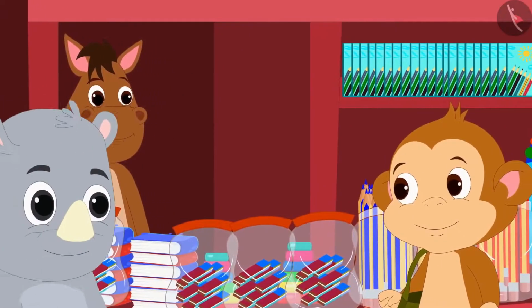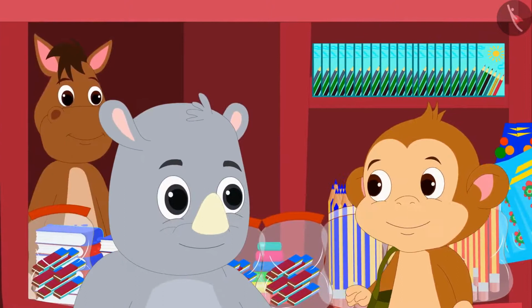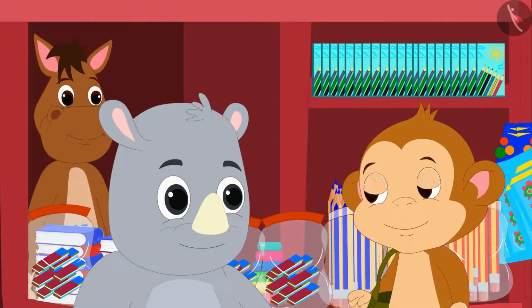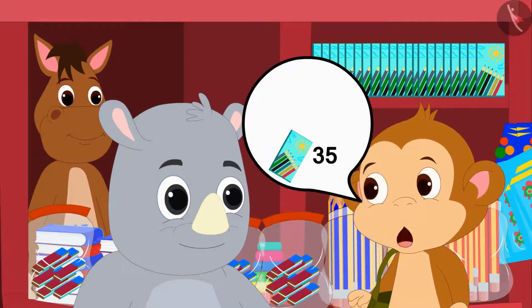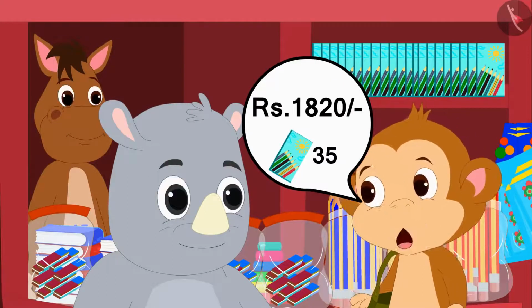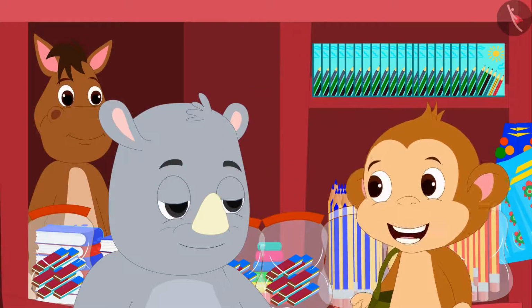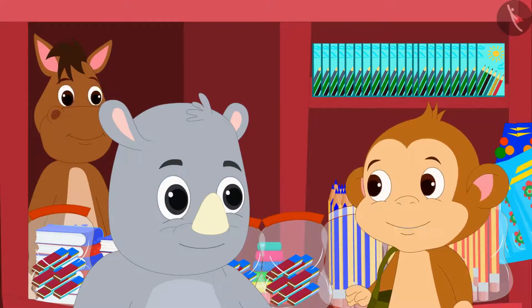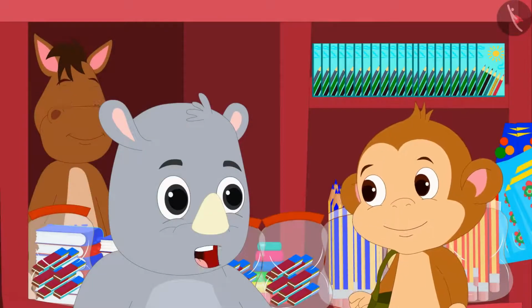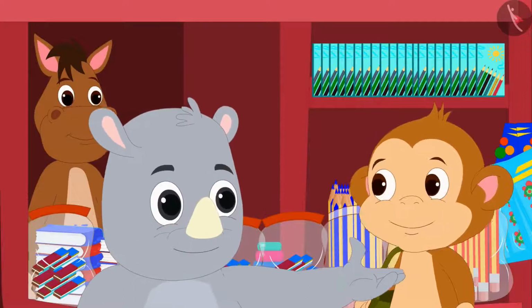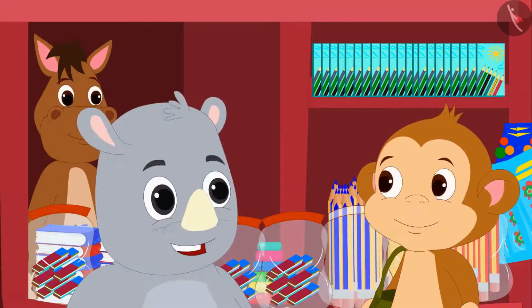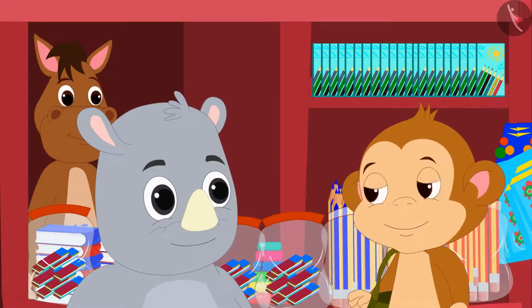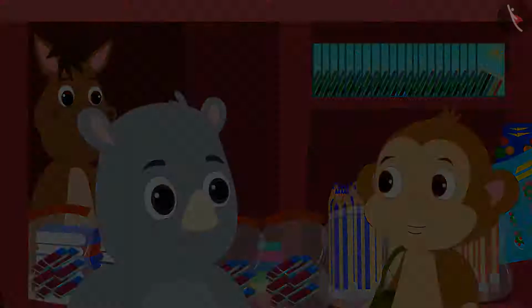Just then, Gaggu was passing by from there. Babban asked Gaggu, "Gaggu, I bought 35 boxes of color pencils for 1,820 rupees. Can you tell me what is the cost of one color pencil box?" Babban, you can find the answer using the process of division. Come, let me teach you a simple process of division, Gaggu told Babban.